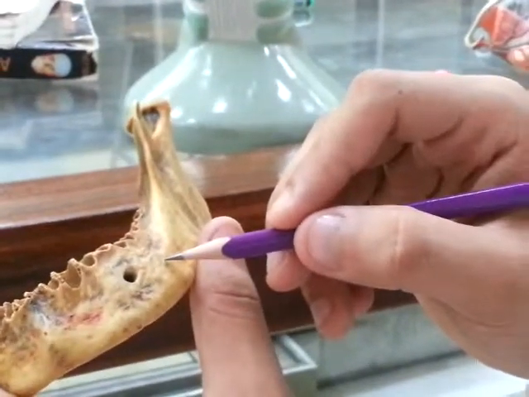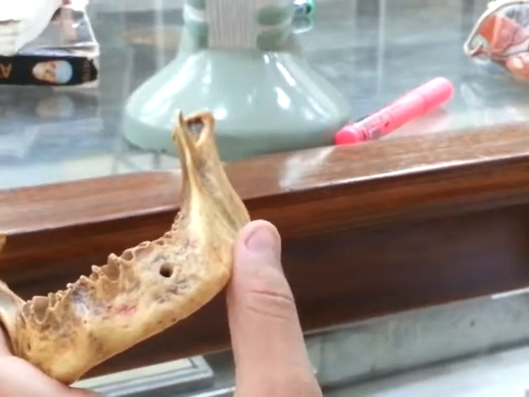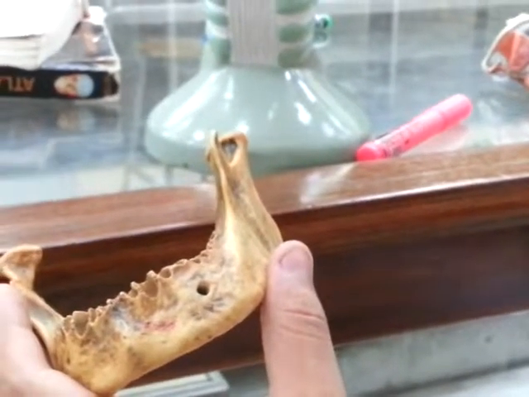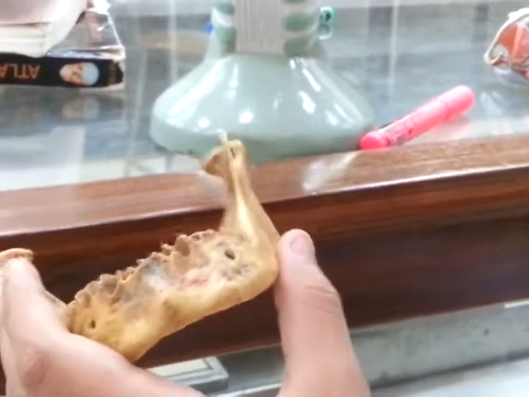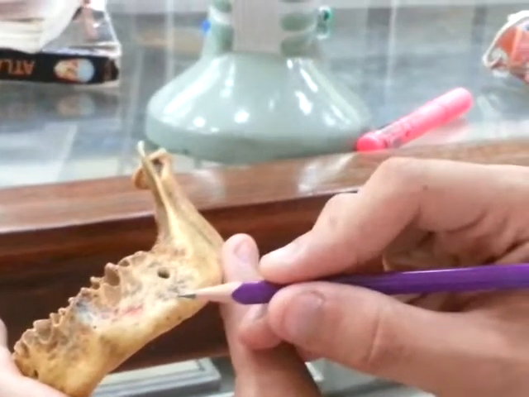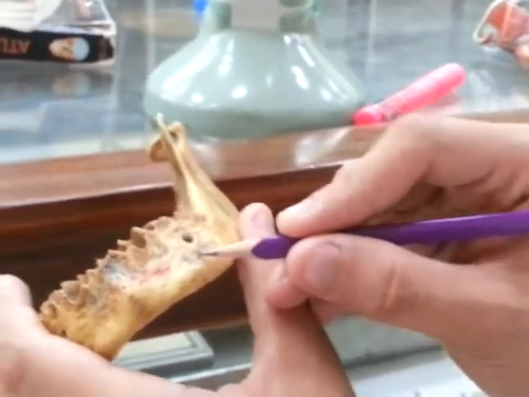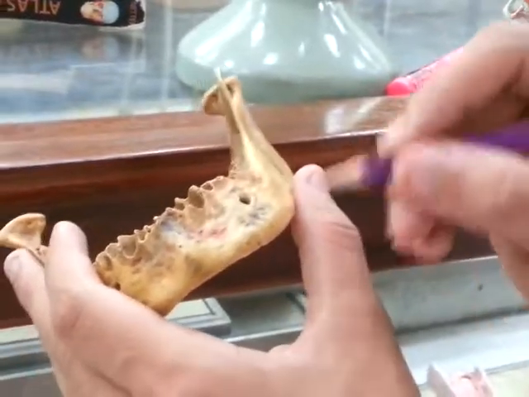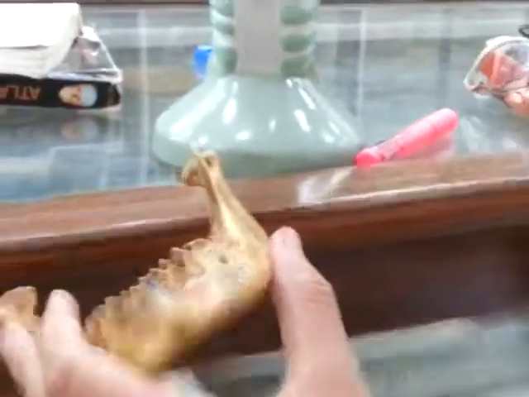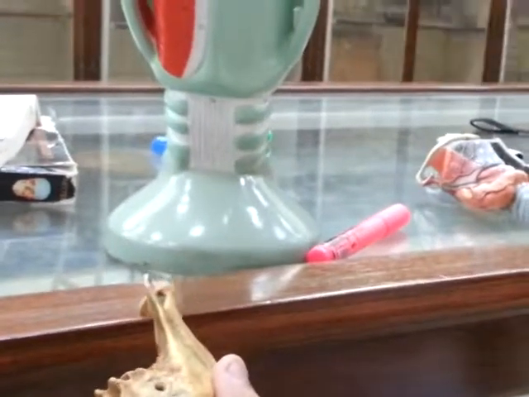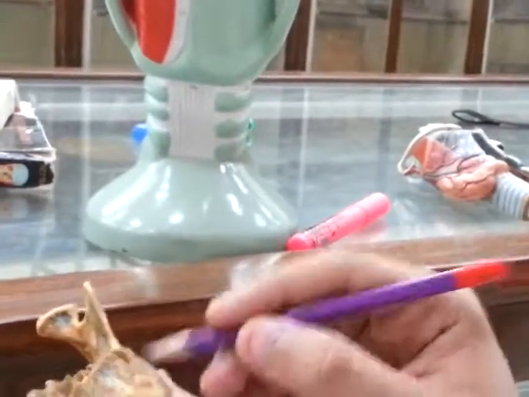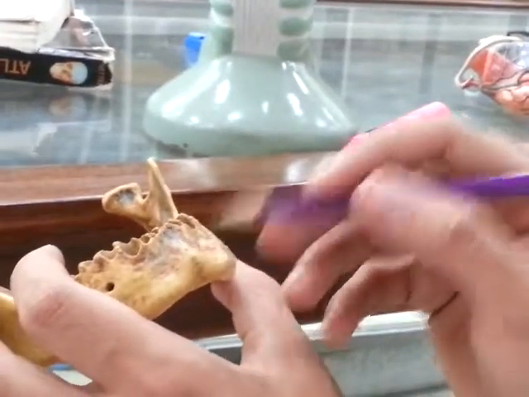Up to the first molar tooth, right? Yes, up to the first molar tooth. In front of this origin is the origin of the depressor labii inferioris and the depressor anguli oris, from the oblique line in front of the first molar tooth. Then the anterior margin of the mandible. The attachment of the incisive fossa is done: mentalis and the incisive part of the orbicularis oris.